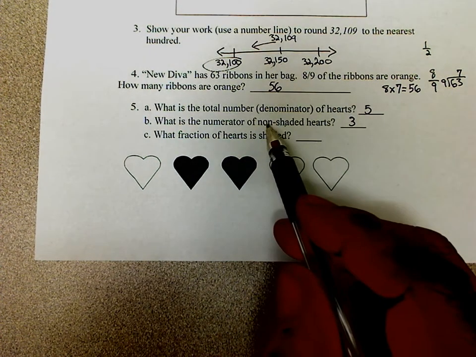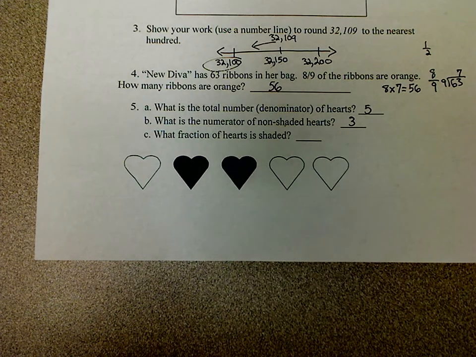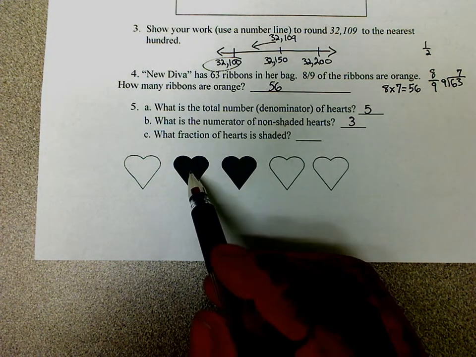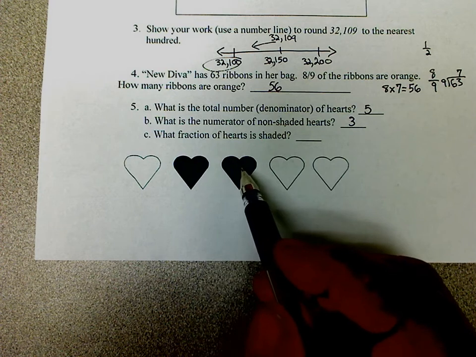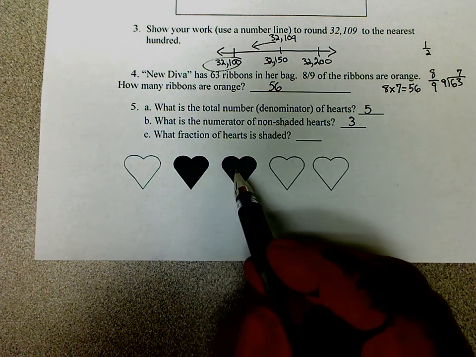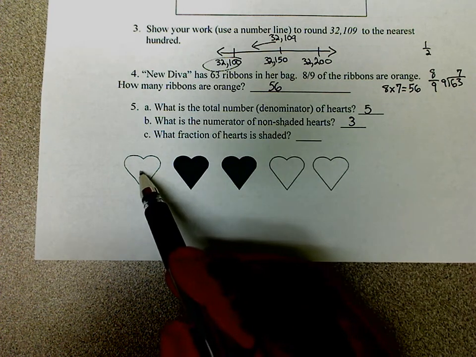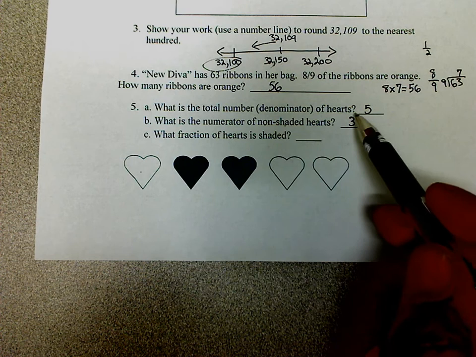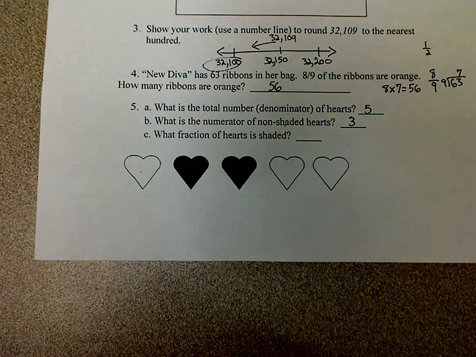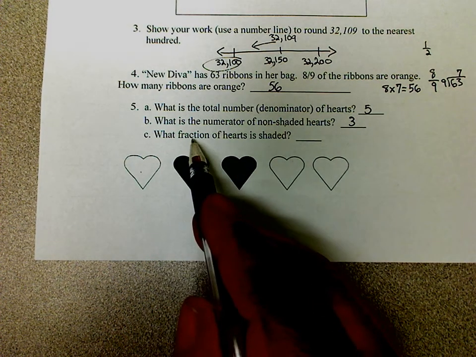If they were asking about non-shaded hearts. If they were asking about shaded hearts, then your numerator would be 2, because you would be focusing on the shaded hearts, that would be 2. But since they ask you about non-shaded hearts, we focus or concentrate on the non-shaded hearts, and that numerator would be 3.